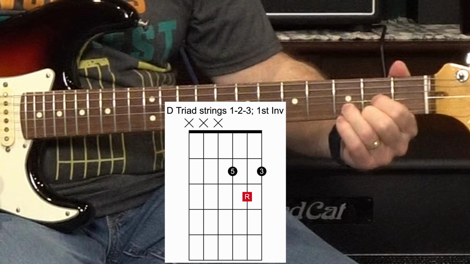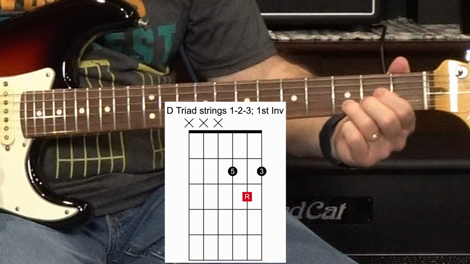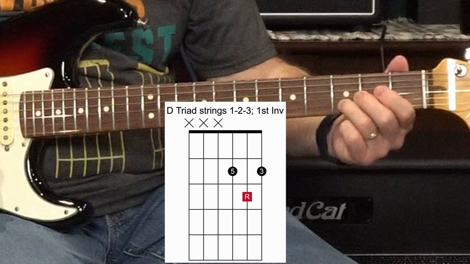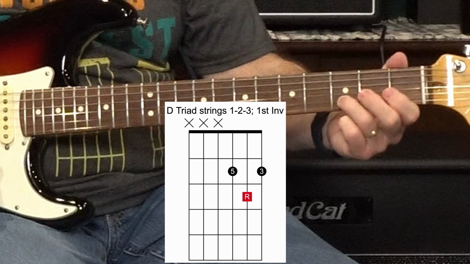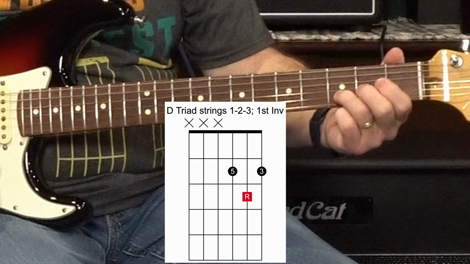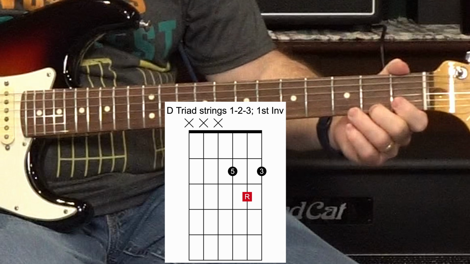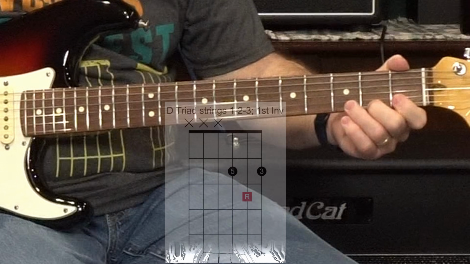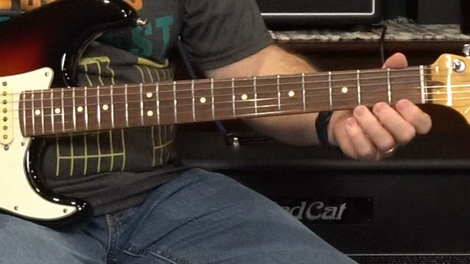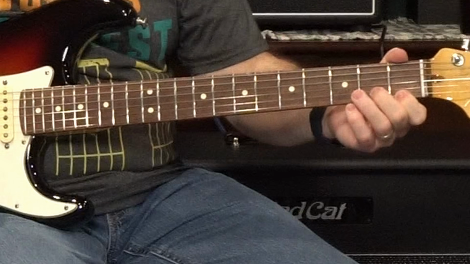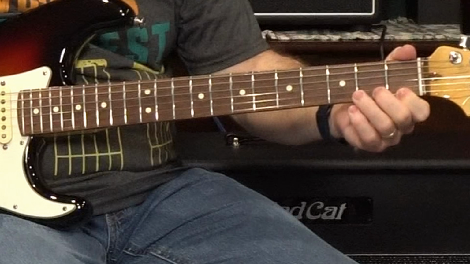And that one, again, is rooted on the 2nd string. So we play that with our ring finger, and we're going to leave our ring finger there. But since the 3rd is down here on the 1st fret for the major chord, we're going to have to move that F sharp down to F, which is the 1st fret.